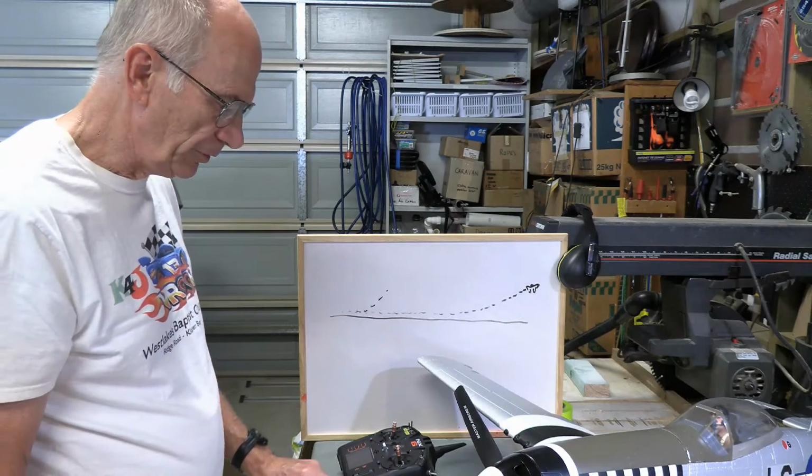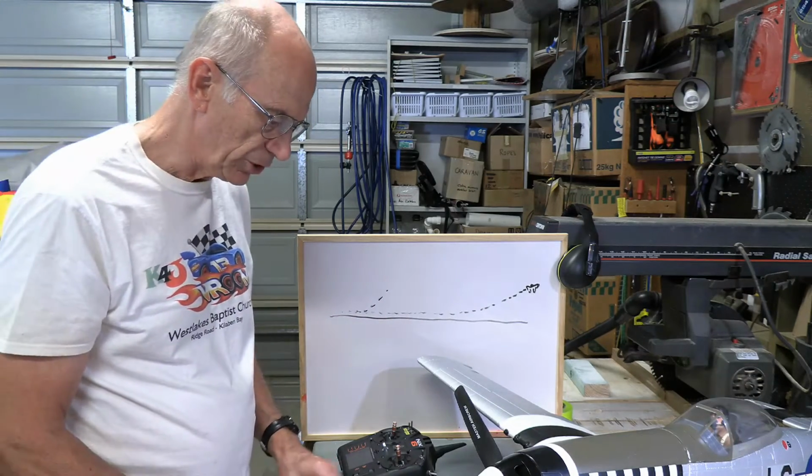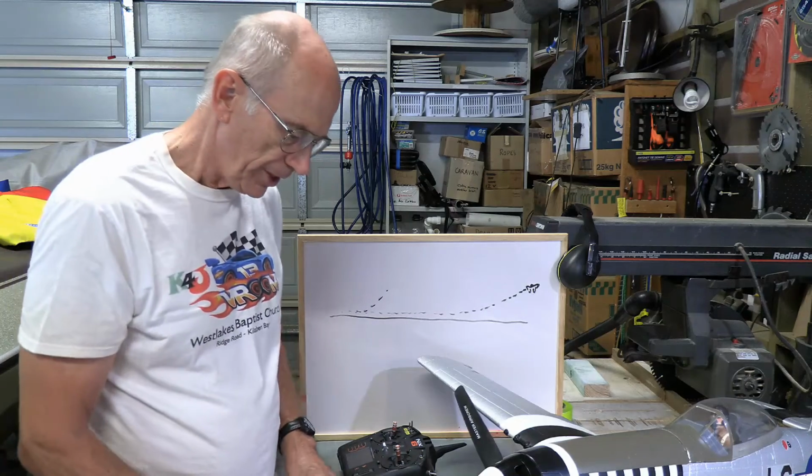Okay, so those are the takeoff issues. Now, that brings us to landing issues.